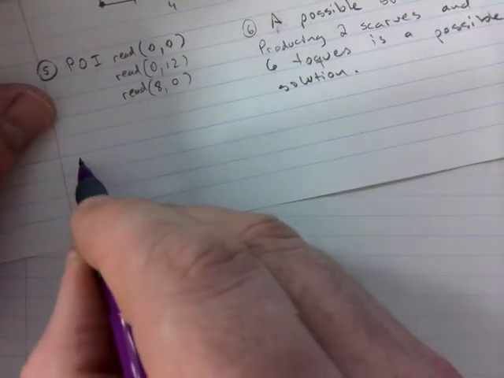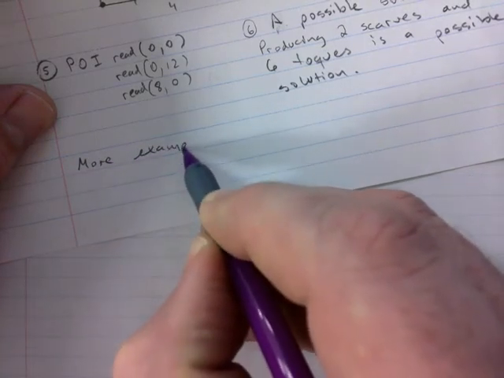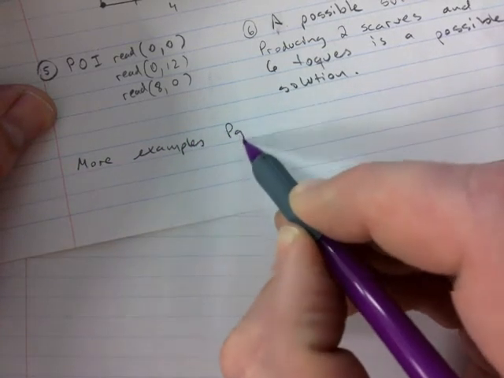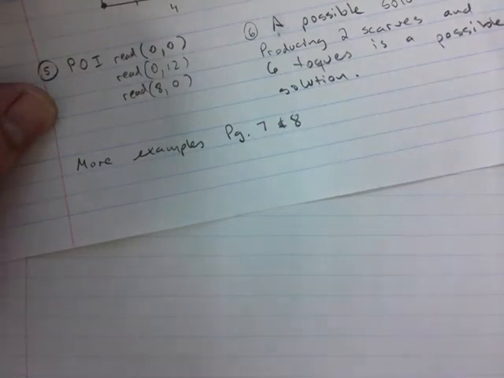I'm just going to work off of those. So in your notes, I'll just say see more examples on page 7 and 8. Okay.